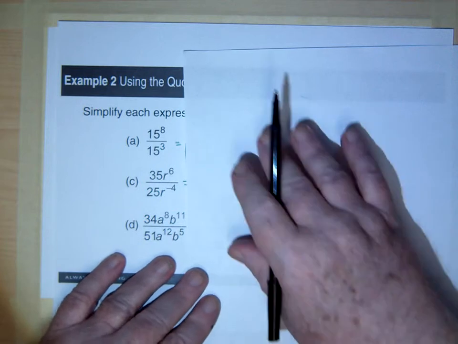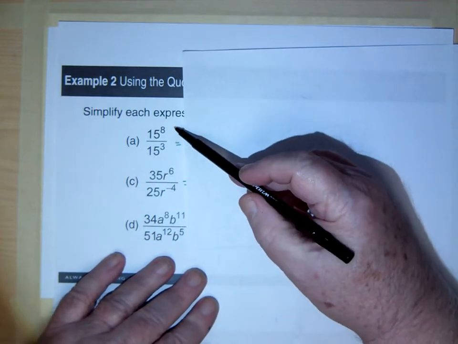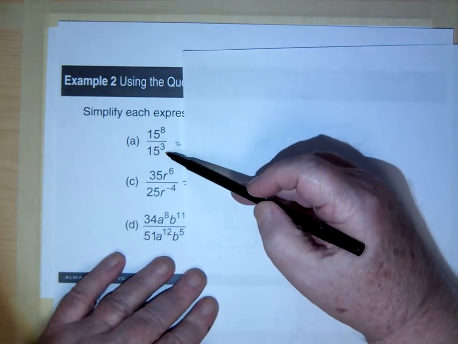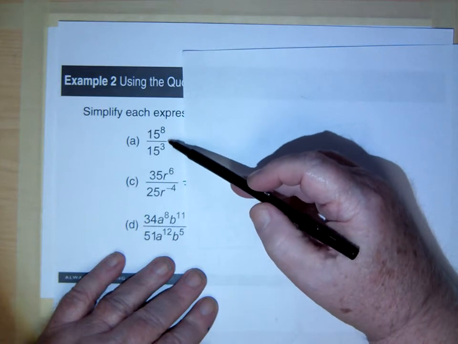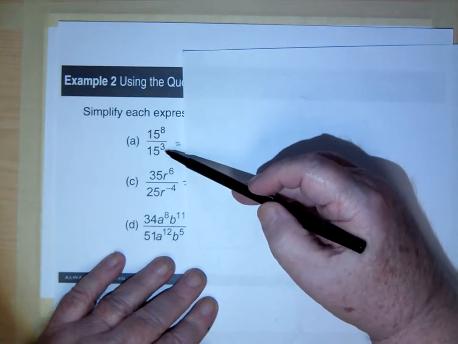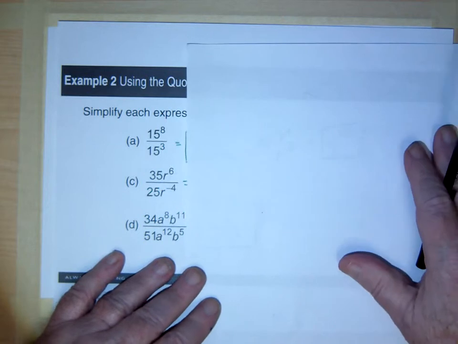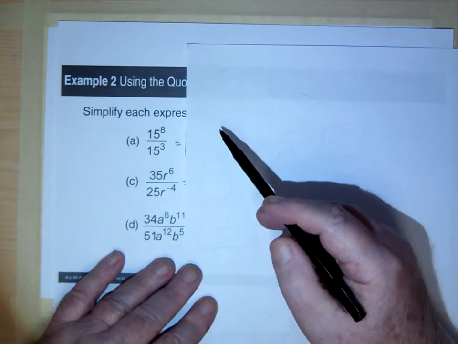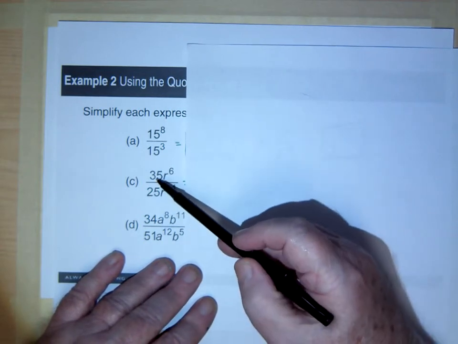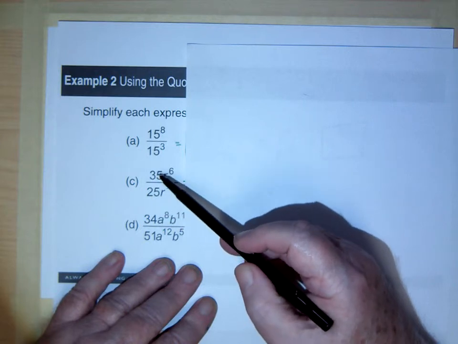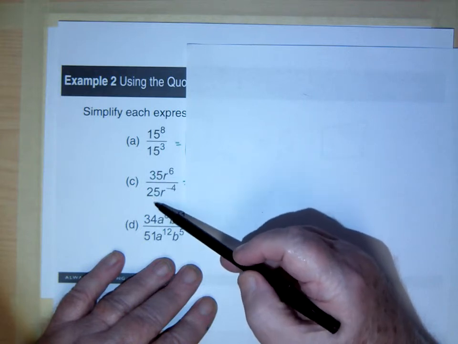If you have the same base in the numerator and the denominator, and an exponent of 8 up here and 3 up here, you're going to be subtracting exponents. So 8 minus 3 is 5. So this one is going to be 15 to the 5. Here we're going to have 35 over 25. That's a number. In lowest terms, there's a factor of 5 in each one.